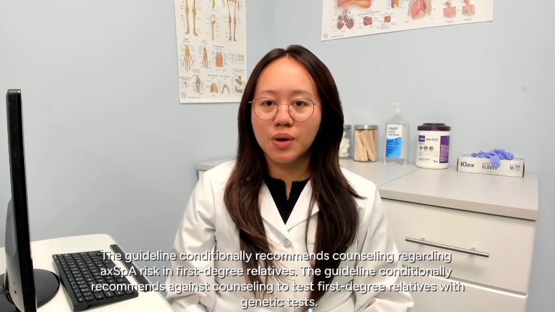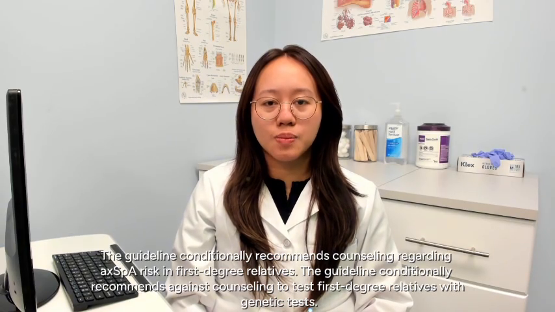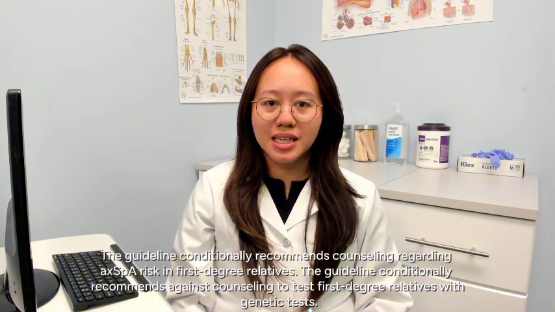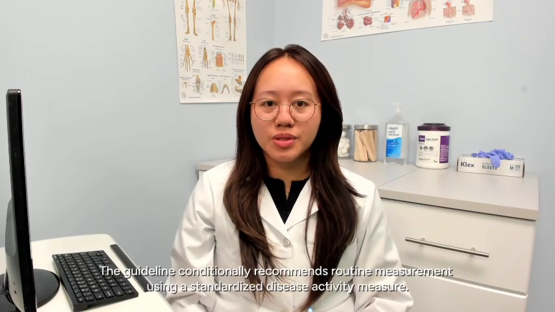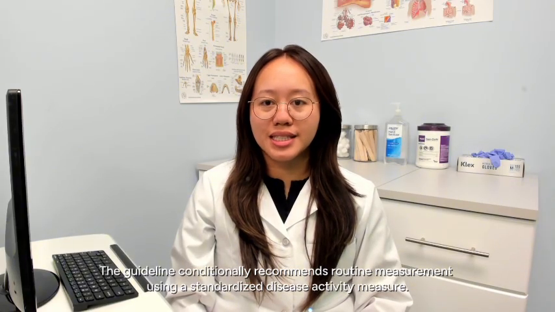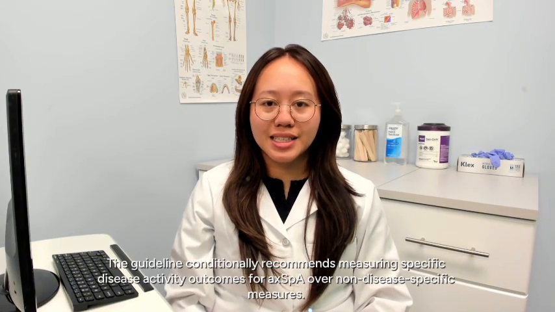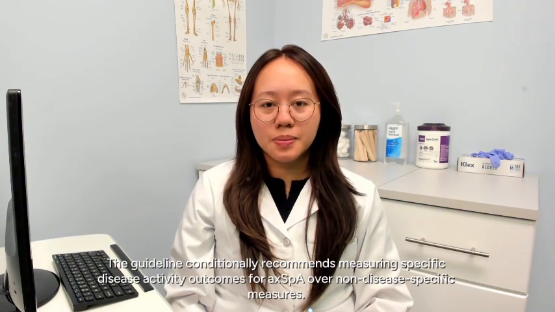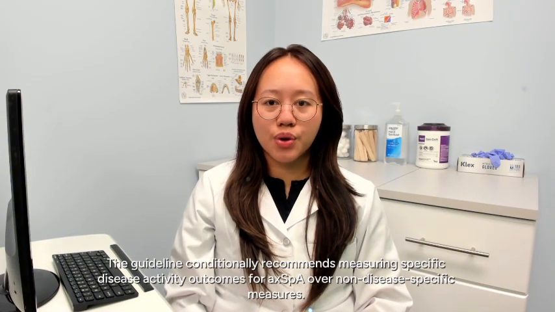Next, recommendations for adults with active or inactive AxSpA. The guideline conditionally recommends counseling regarding AxSpA risk in first-degree relatives. The guideline conditionally recommends against counseling to test first-degree relatives with genetic tests. The guideline conditionally recommends routine measurement using a standardized disease activity measure. The guideline conditionally recommends measuring specific disease activity outcomes for AxSpA over non-disease specific measures.